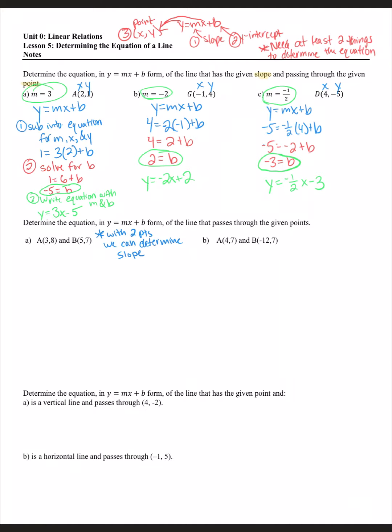So in that case, it would be useful to label our points with those variables so we know where to substitute. So we'll call point A point 1, so it'll be x1, y1. And then point B we'll say is point number 2, so we'll have x2 and y2. So we'll substitute those values into the equation. So my y2 is 7, and my y1 is 8. And then x2 is 5, and x1 is 3. So our slope is going to be a negative 1/2, okay?